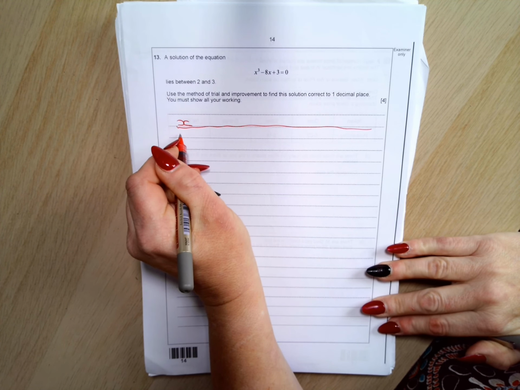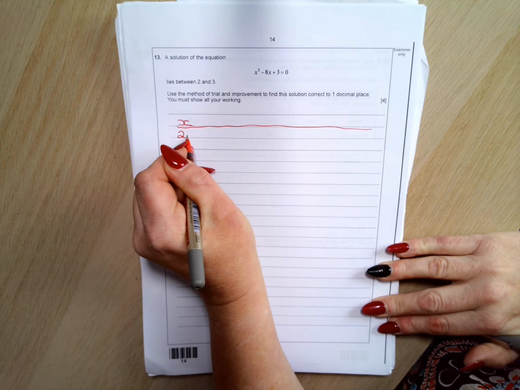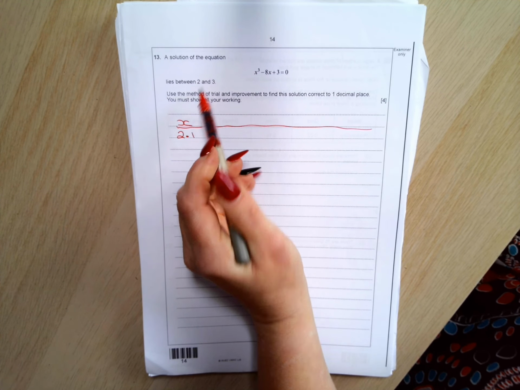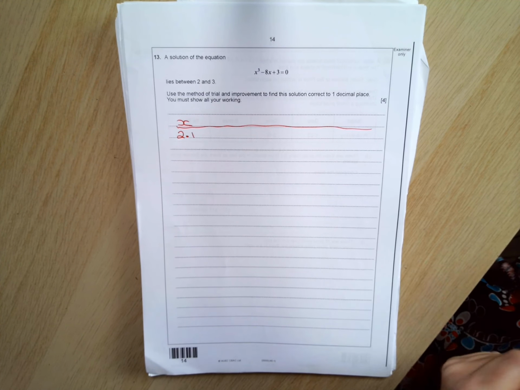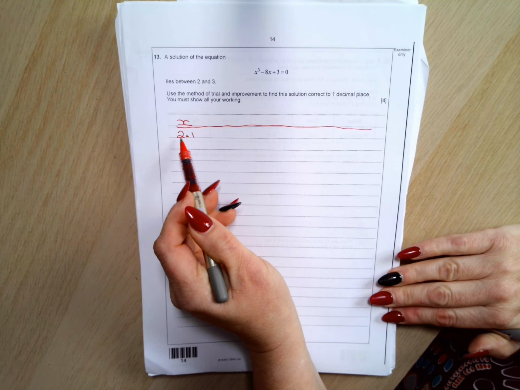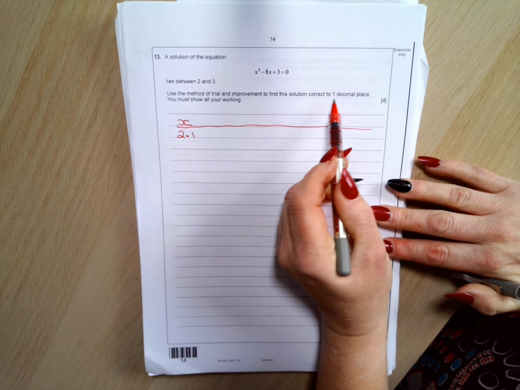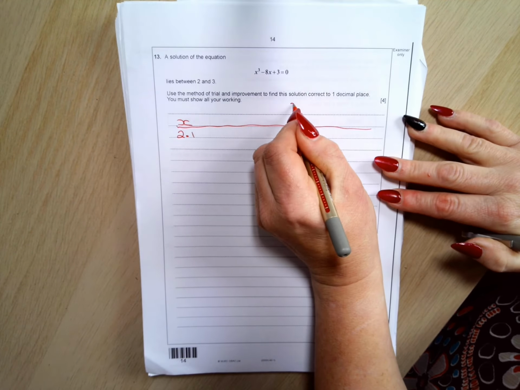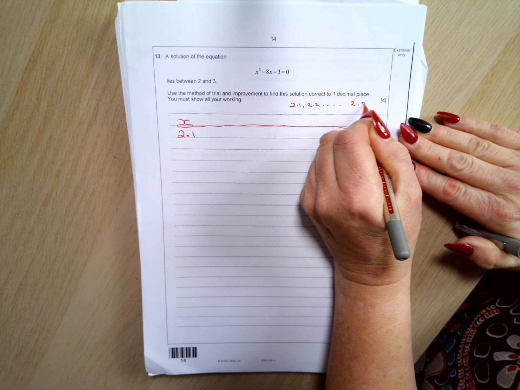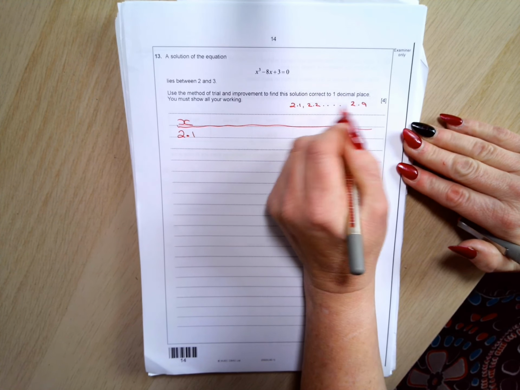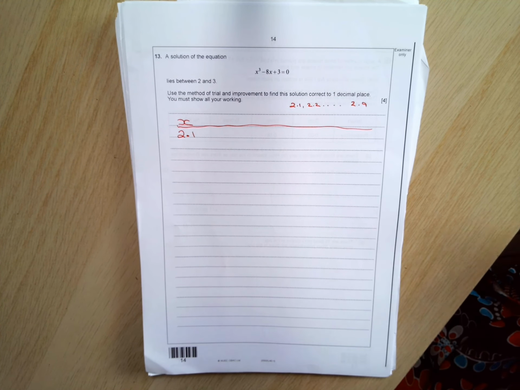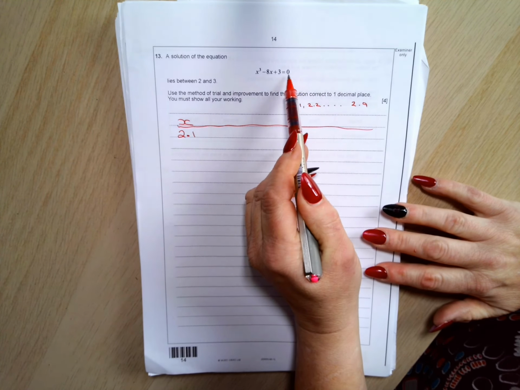So we're going to try a value of 2.1. Now we know it's between 2 and 3, so we could just work out the value of 2. But I know that a value of 2 put into there is going to be too small. So I'm just going to start with 2.1, because I know I'm looking for a number that's either 2.1, 2.2, all the way up to 2.9. It's going to be one of those, and obviously the ones I've not written down there.